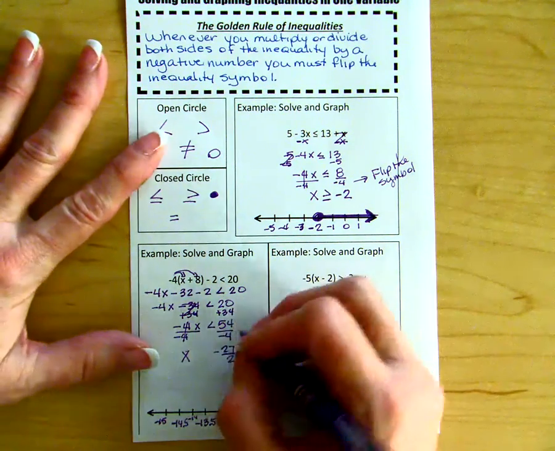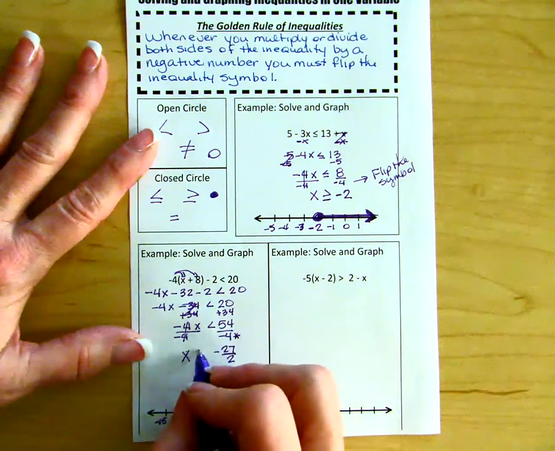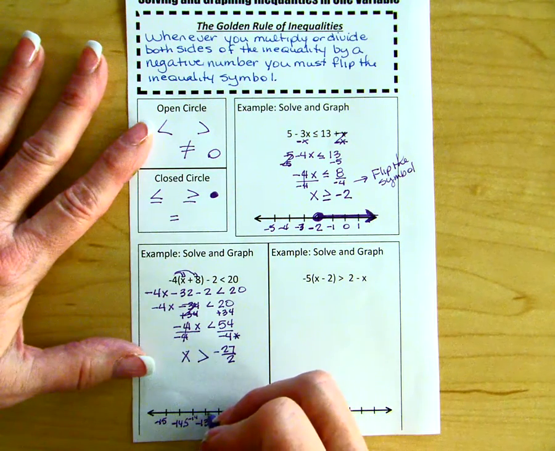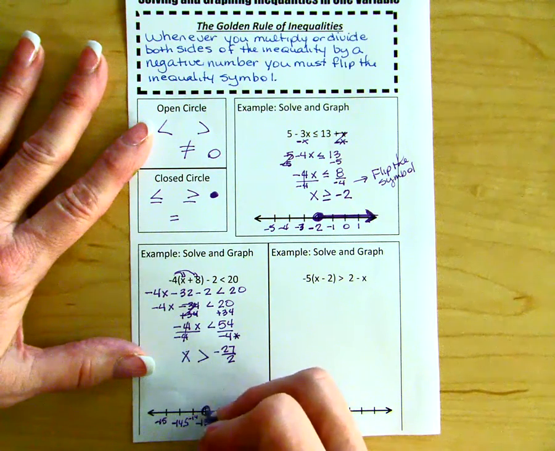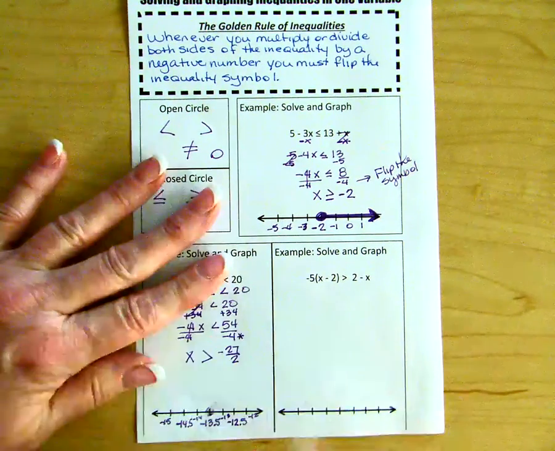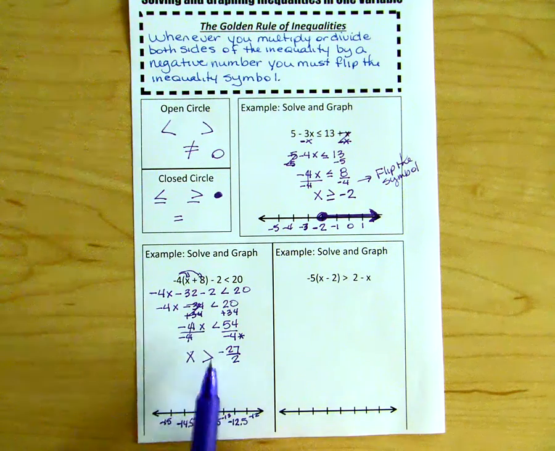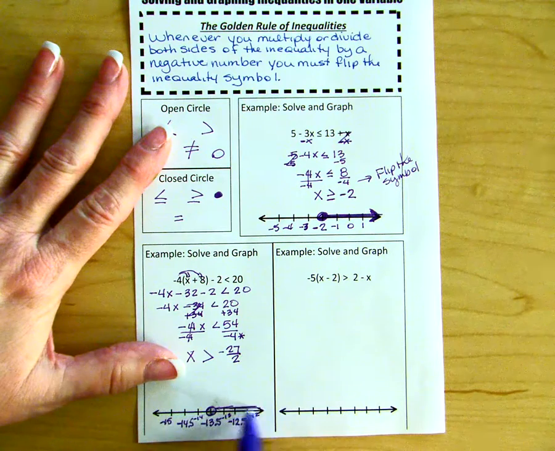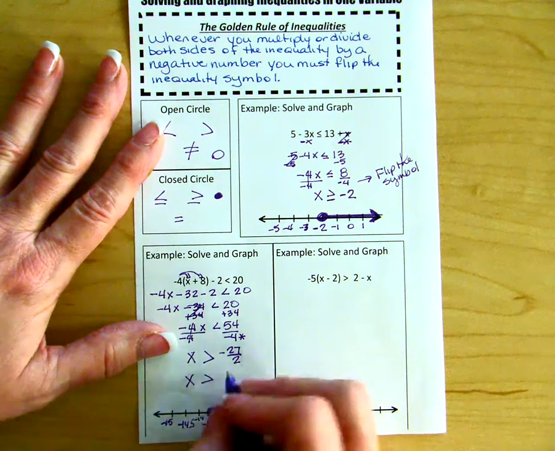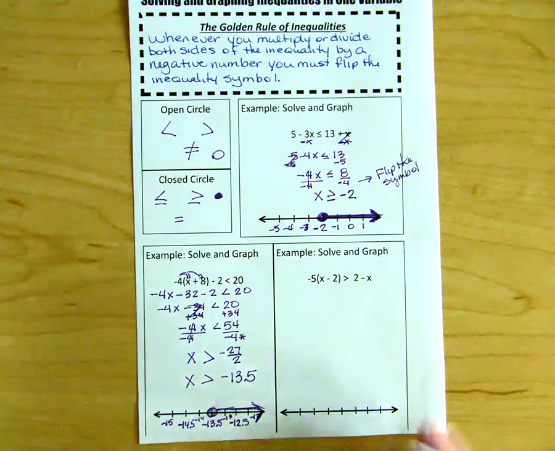But right here, I divided by a negative, so this less than becomes greater than. So negative 27 over 2 is negative 13.5, so I'm going to use an open circle. And because I want greater than, I'm going to shade to the right. So this is x is greater than negative 13.5. That might be easier for some of you on the number line.